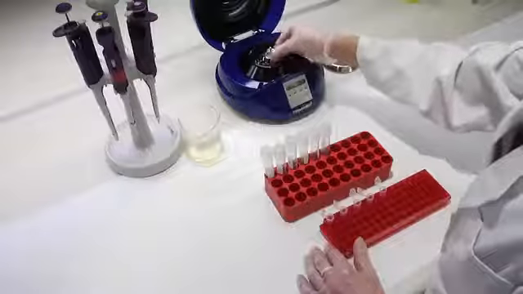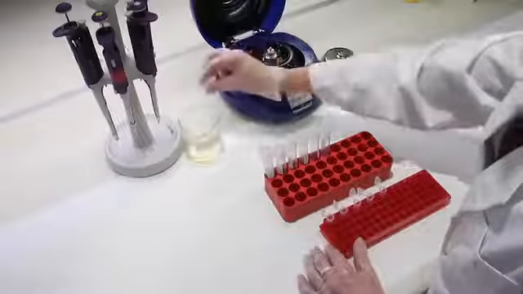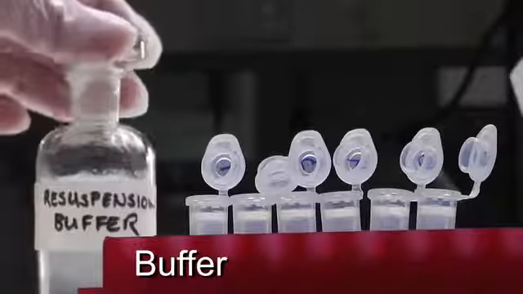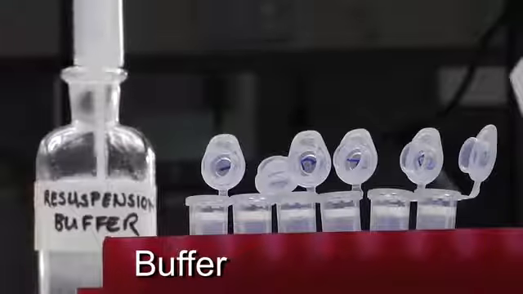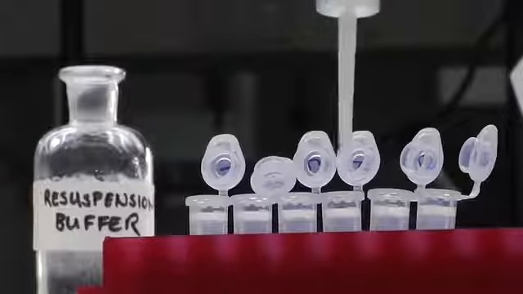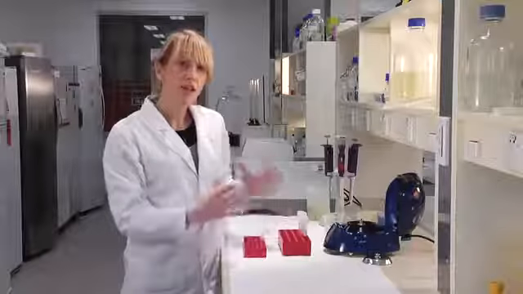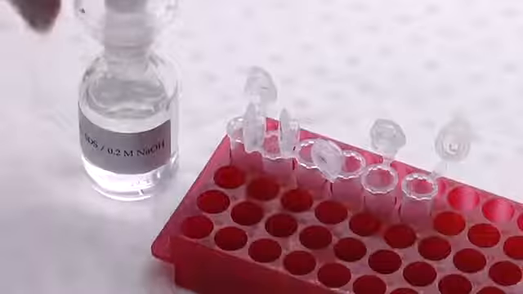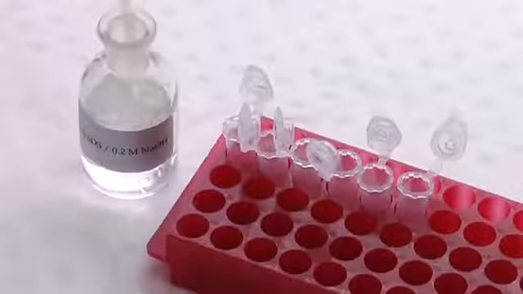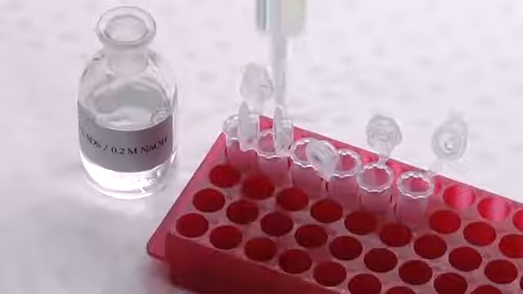Now our bacterial cells have formed a pellet, we can throw away the culture supernatant. We then resuspend each bacterial pellet in a consistent volume of buffer. And the next thing we need to do is break open the cells. And we do that using detergent at a high pH. The detergent breaks down the lipid cell wall to release the cell contents.